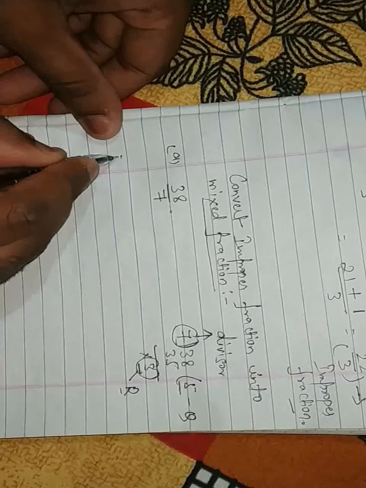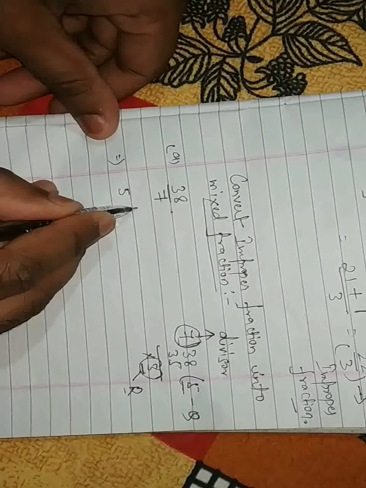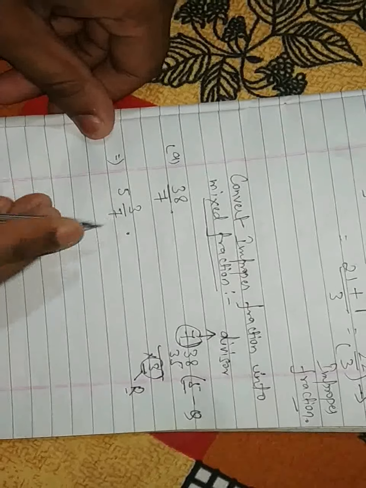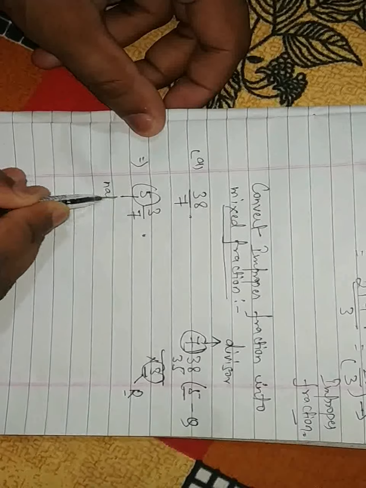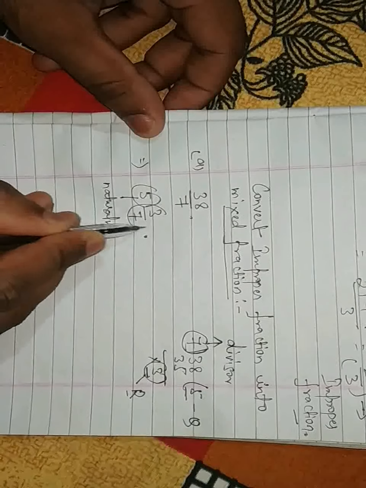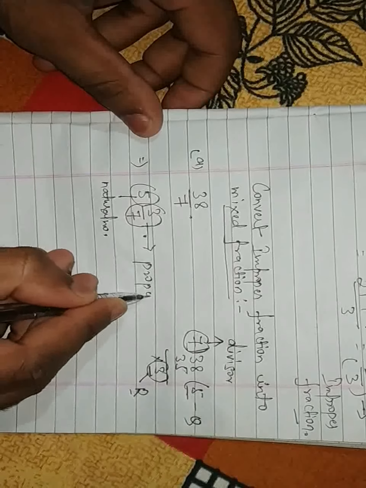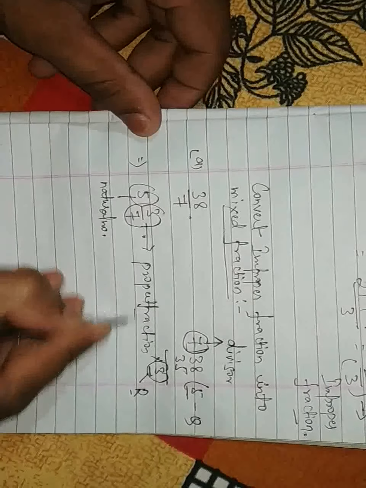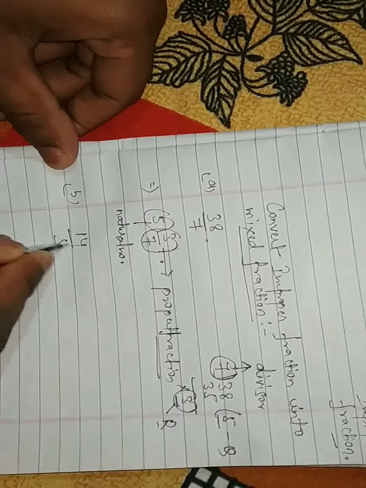So 38 by 7 can be written as, first we write the quotient, that is 5, then the remainder 3, and then 7. 5 integer 3 by 7. This 5 is a natural number, and this 3 by 7 is an example of a proper fraction.